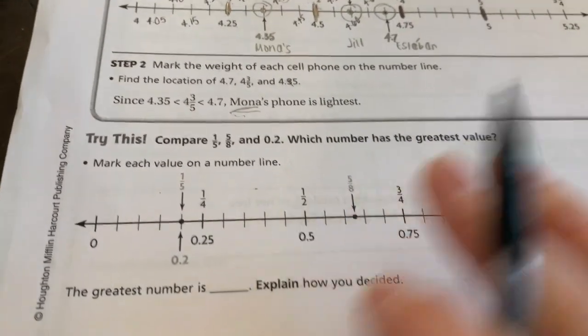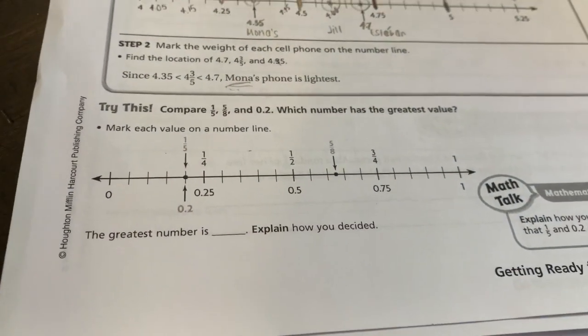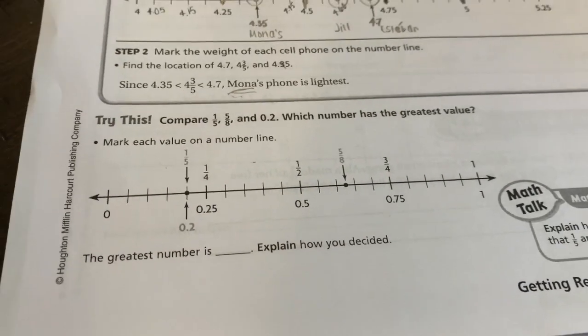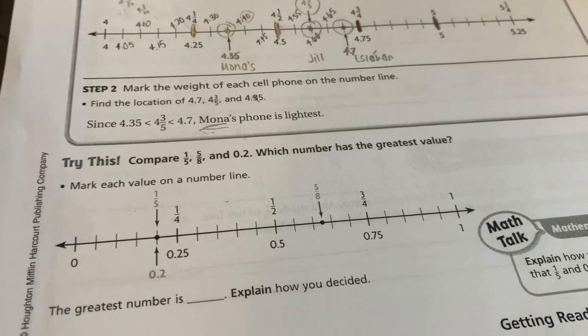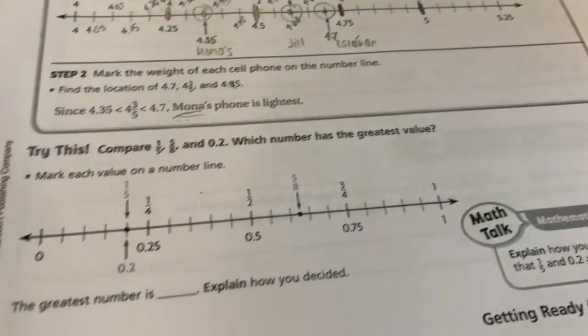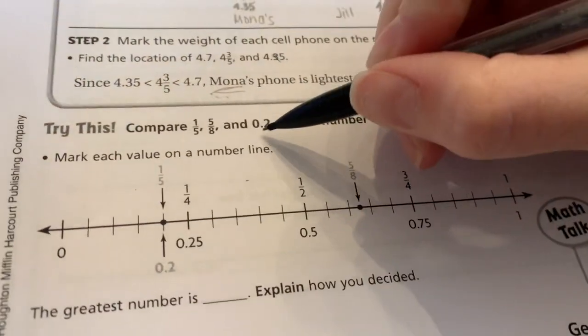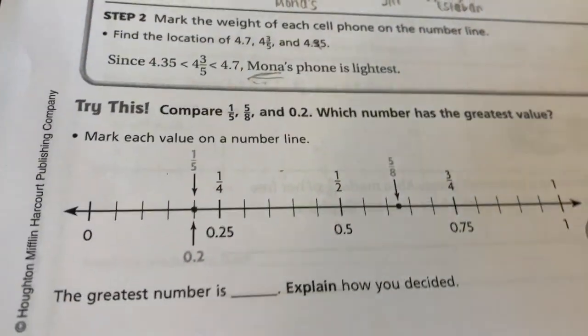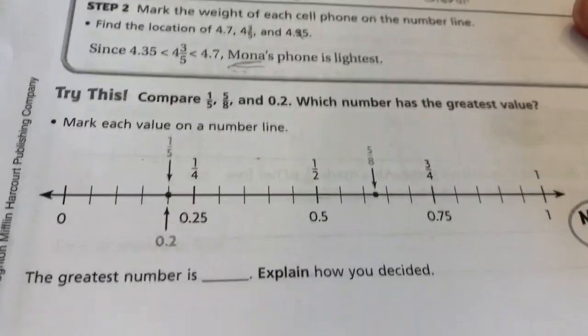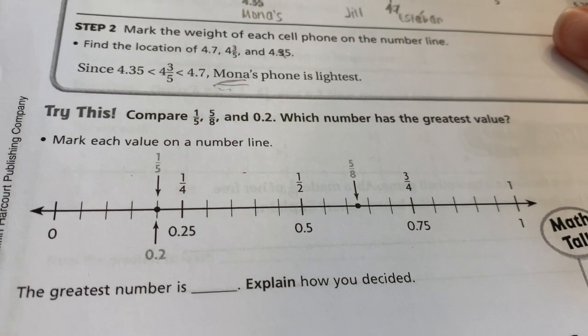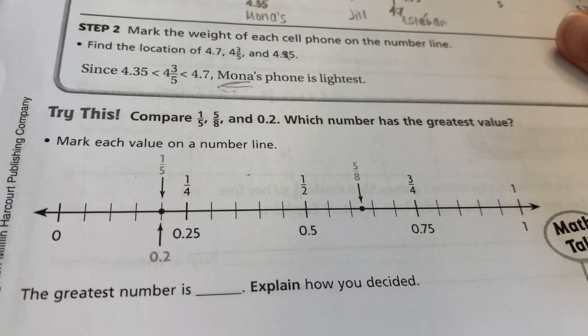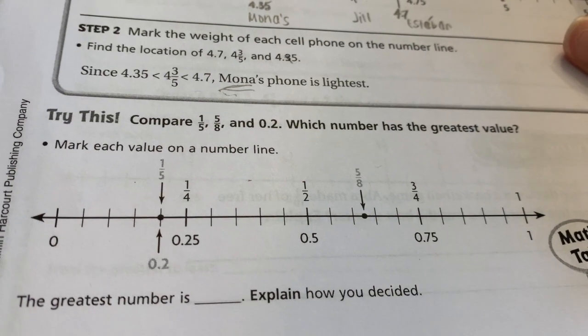Okay, so let's take a look at one for us to do ourselves. We're going to compare 1/5, 5/8, and 2/10. Remember that being able to say your decimal the proper way will help you to place things on the number line, and it'll help you to compare in the future. Let's see which number has the greatest value. Well, let's take a peek at what goes on here.